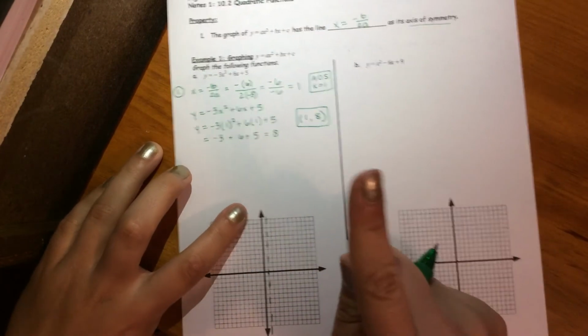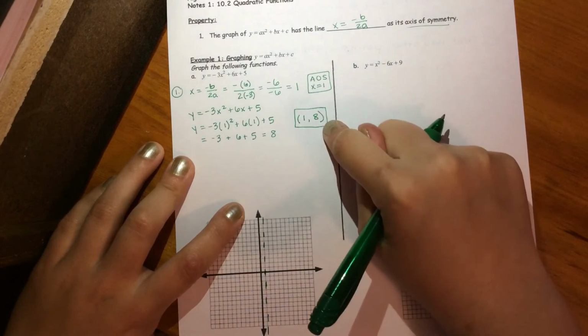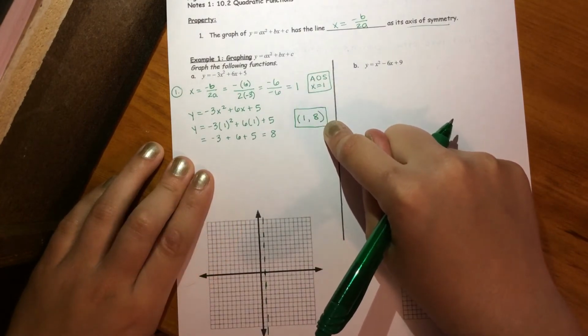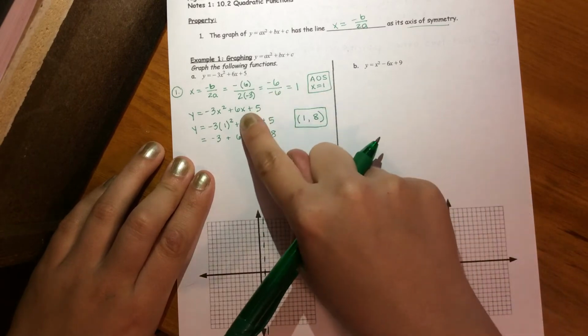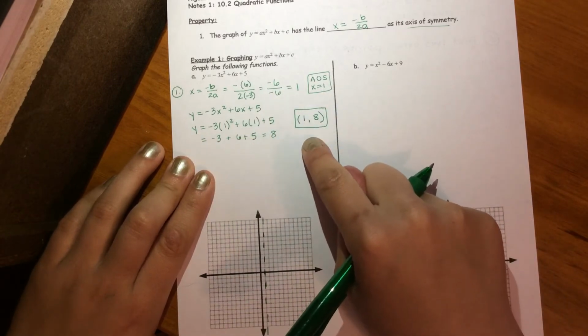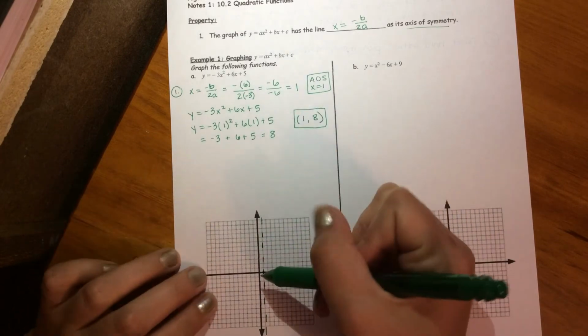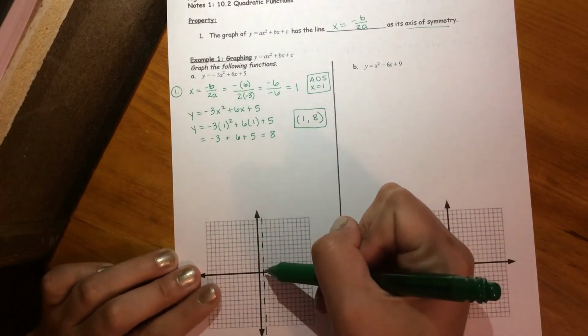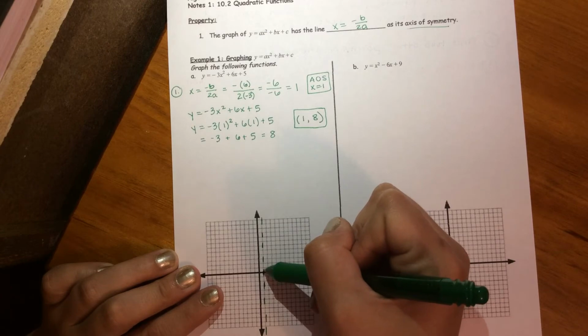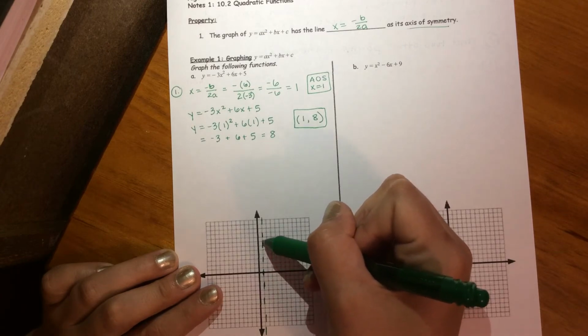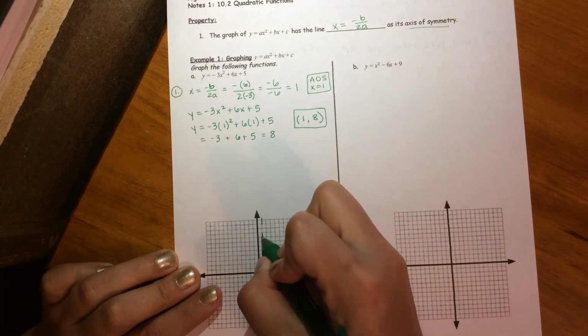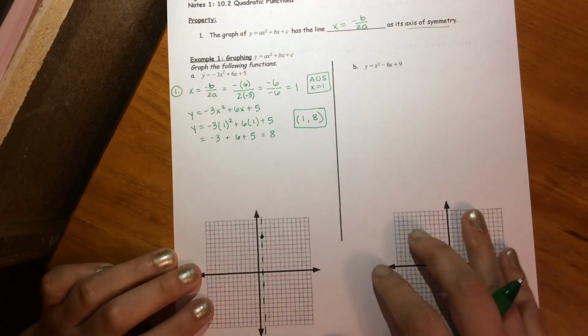Okay, so that's step 1. Find your axis of symmetry equation and find your vertex coordinate. Okay, so we found the coordinate by plugging in 1 for x, solving for y. We got 8. Okay, so now I'm going to go down to my graph. I'm going to graph my vertex. So I have 1, 8. So 1 and then up 8. 1, 2, 3, 4, 8. Put a point. And that's my vertex.